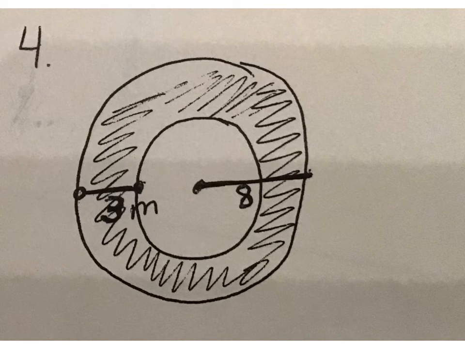Okay, this one is quite tricky. So we want to find the area of the shaded ring. So it's like a donut, and we want to find the area of the donut. We don't have a formula for area of a donut. So what we have to do is get really creative.